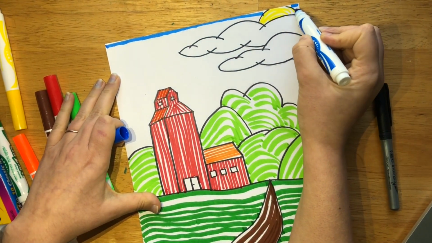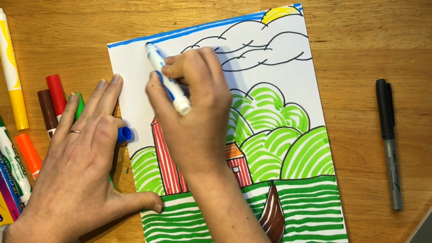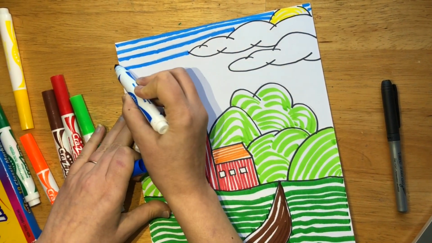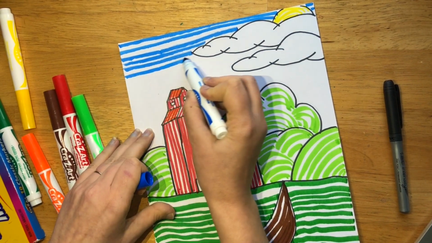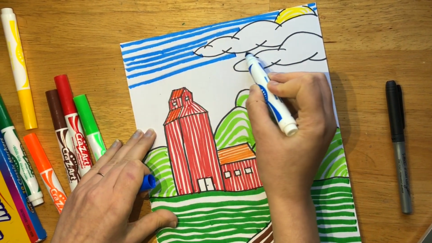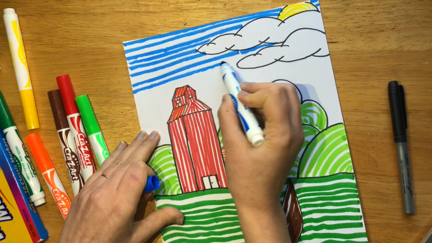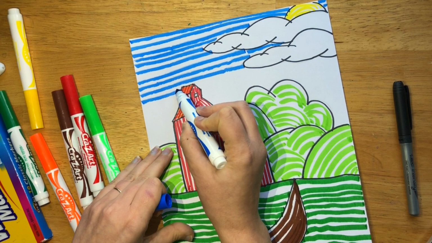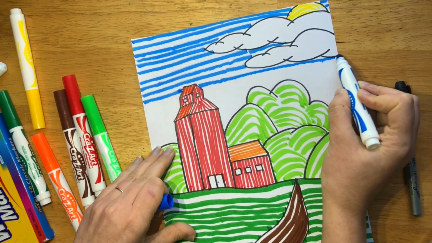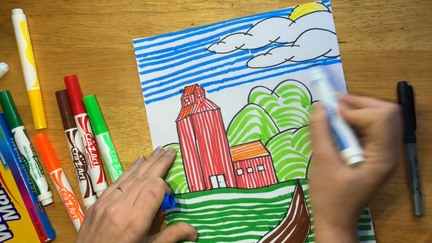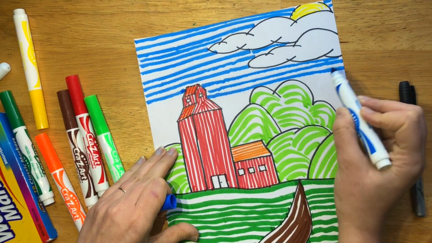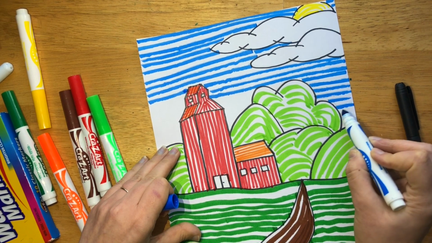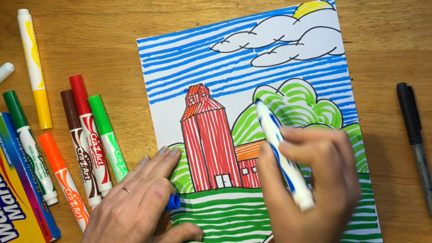Blue lines going right across, but not going into the clouds. And you could change up the color too as you go. If you have a lighter blue and a darker blue, you could totally change it up.